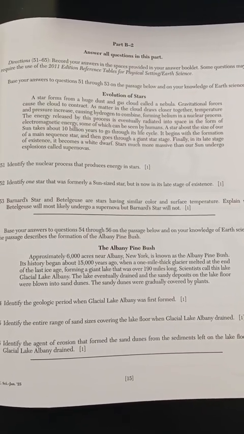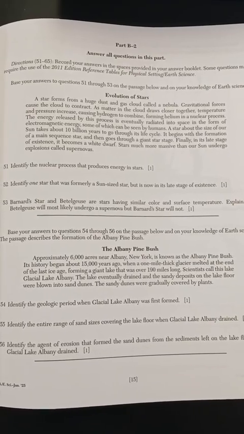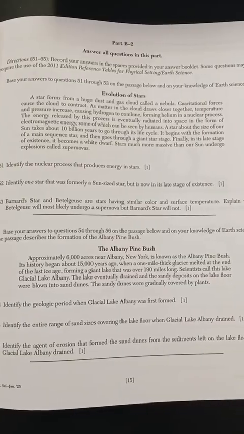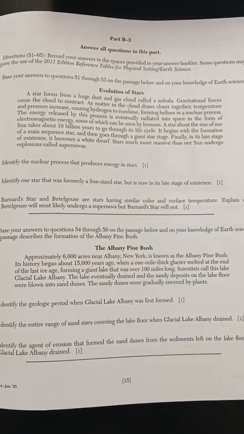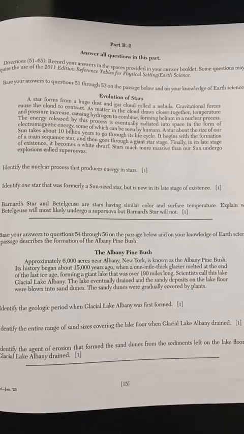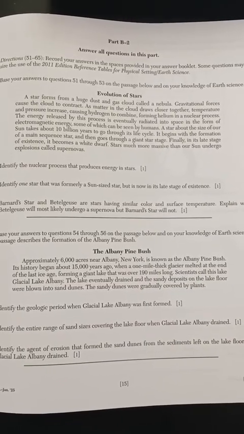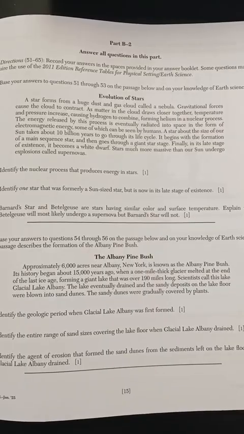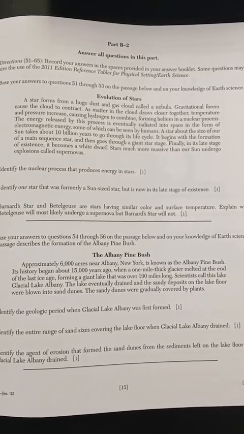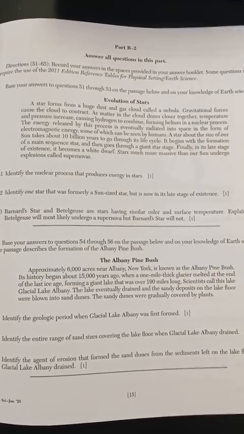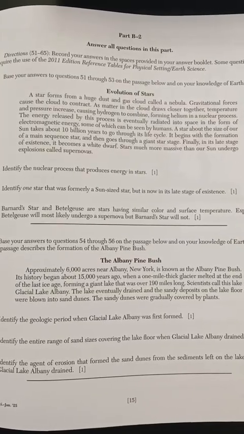Evolution of stars. A star forms from a huge dust and gas cloud called a nebula. Gravitational forces cause the cloud to contract. As matter in the cloud draws closer together, temperature and pressure increase, causing hydrogen to combine, forming helium in a nuclear process. The energy released by this process is eventually radiated into space in the form of electromagnetic energy, some of which can be seen by humans.